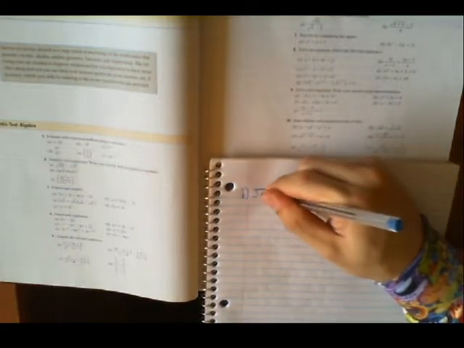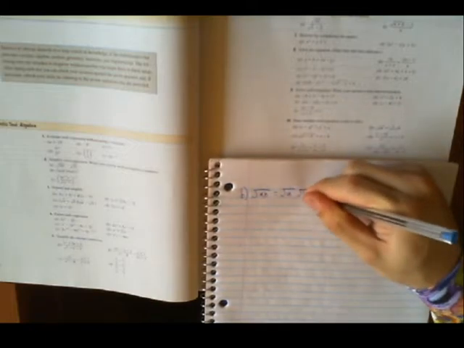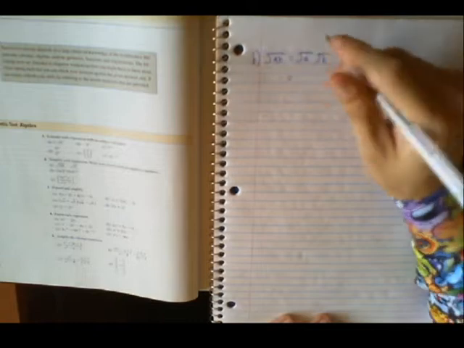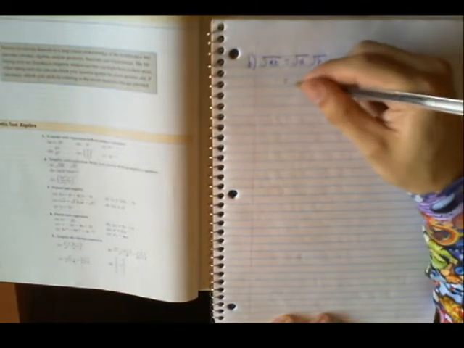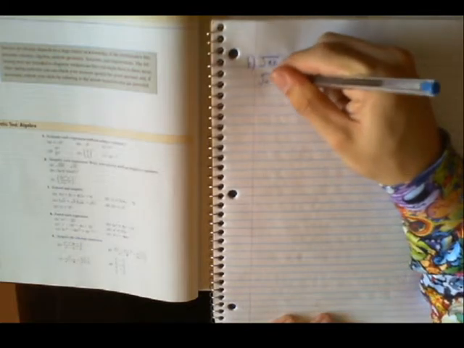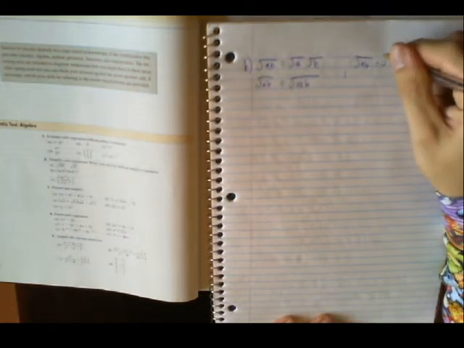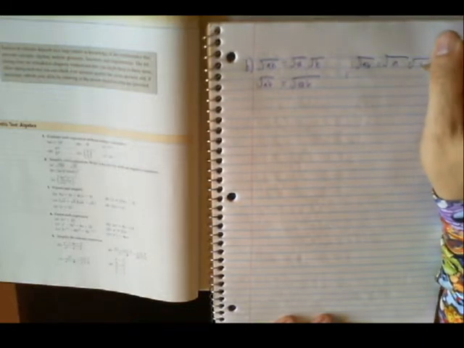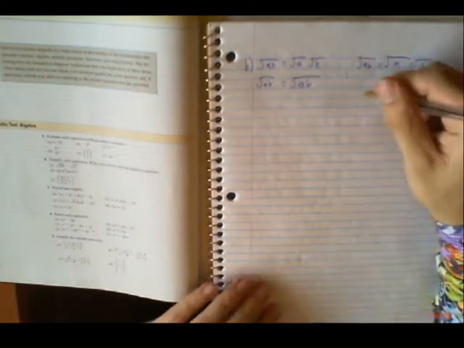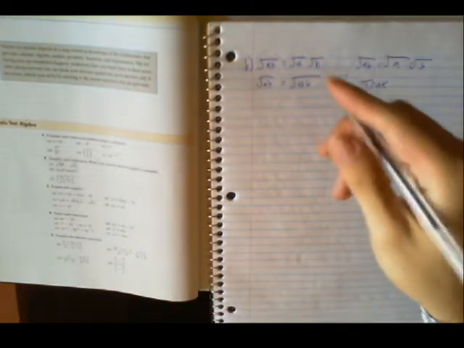Okay, 10b. Root of AB equals root A, root B. This is true because when you have a square root, you can combine them. So you just put them both in there. Or you can take them both out. So, yep, true. It's just a property of radicals.